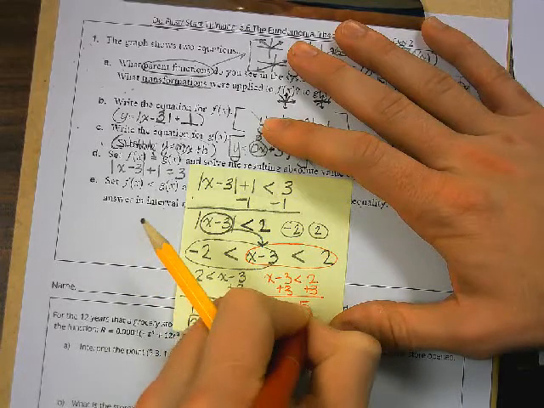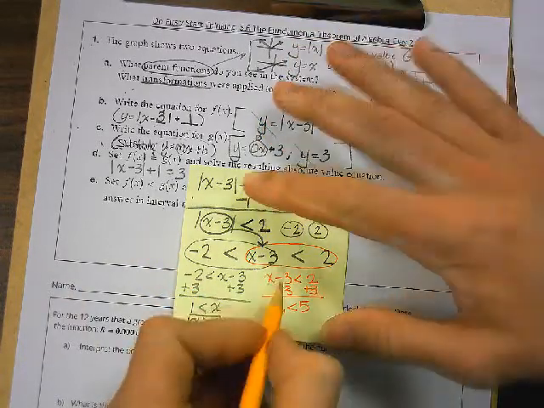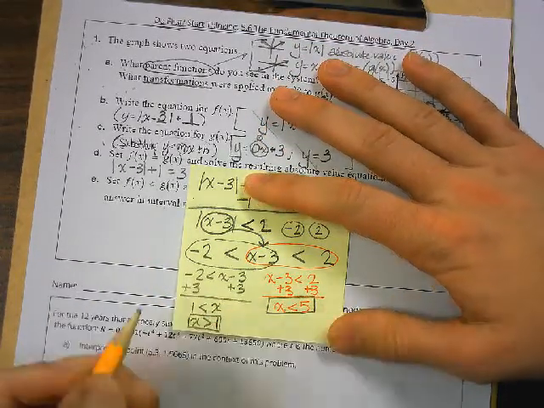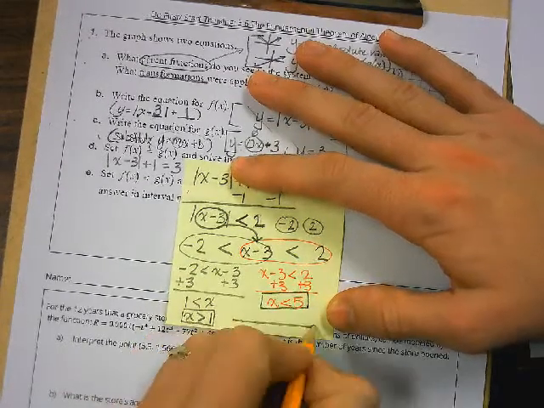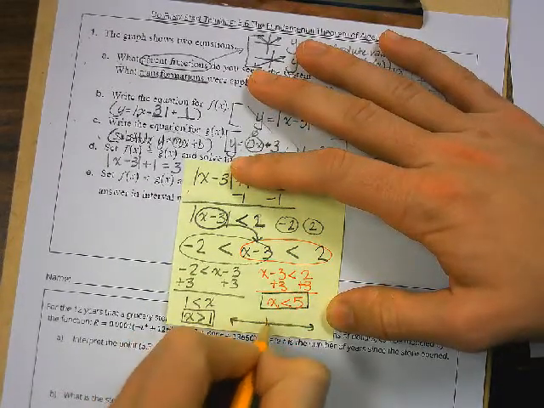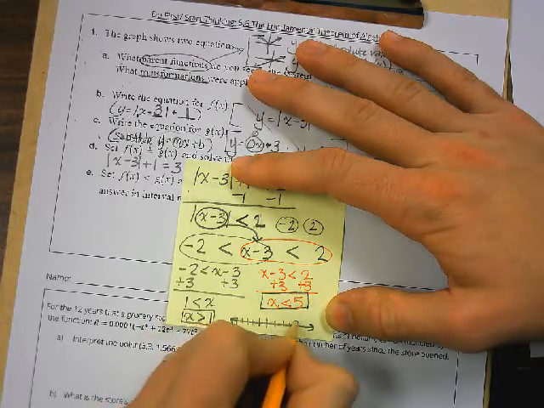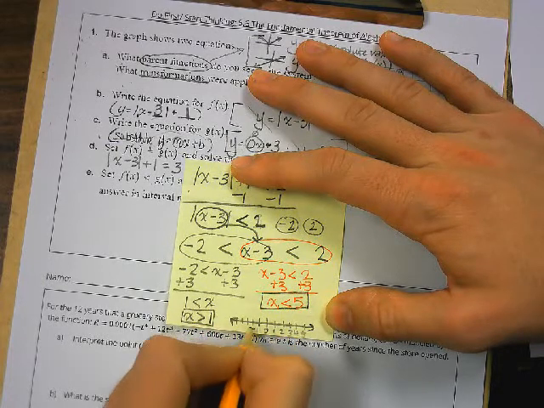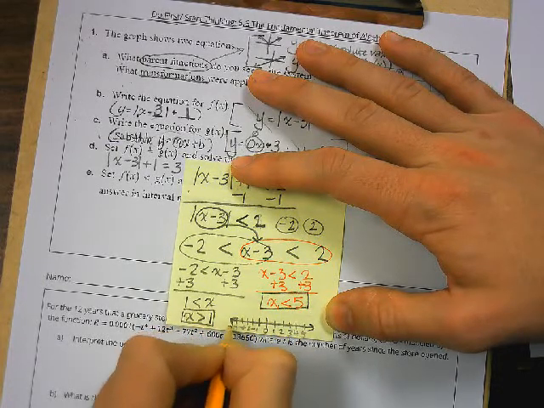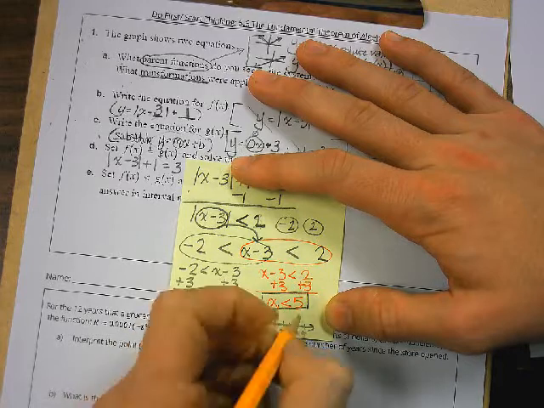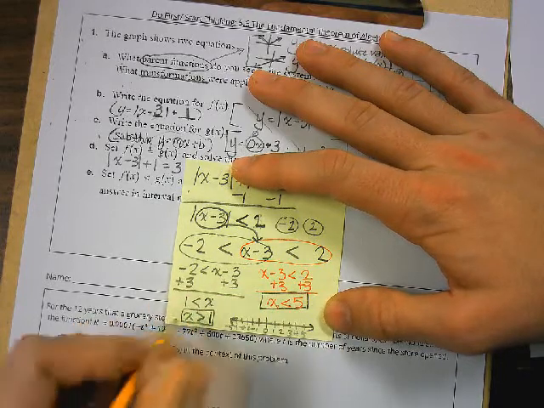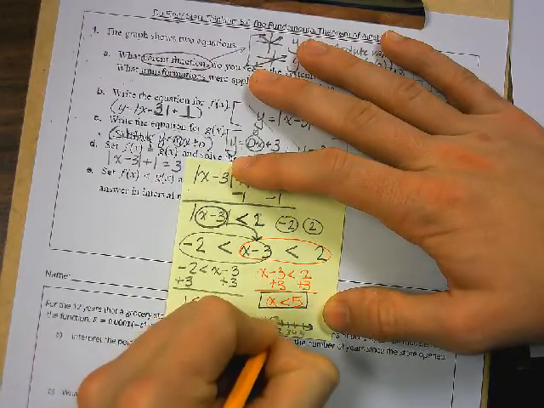And then if we wanted to graph it, we would put it on the number line. We have 0, 1, 2, 3, 4, 5. And you would have an open circle here at 1. It's open because we're using the less than symbol and not the less than or equal to symbol.